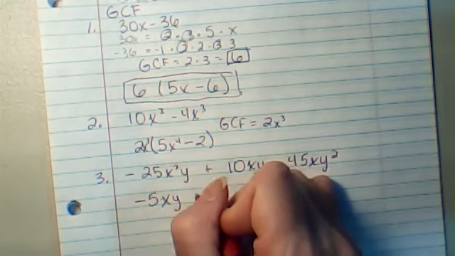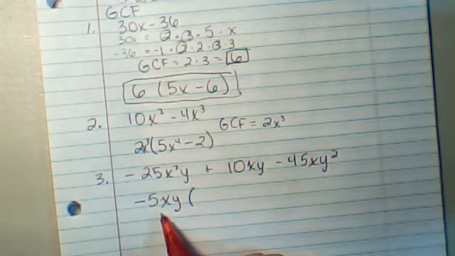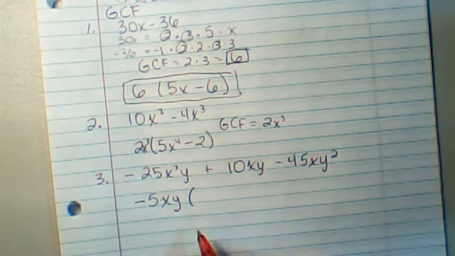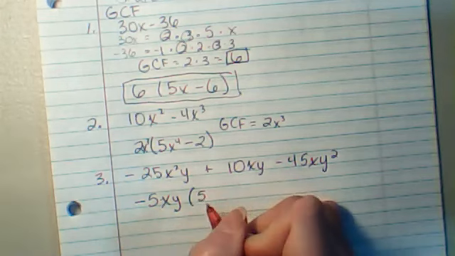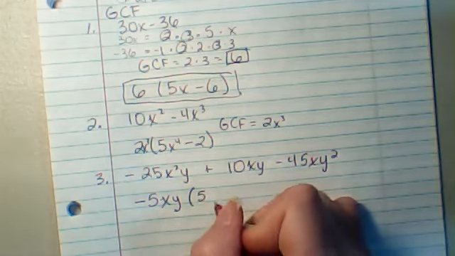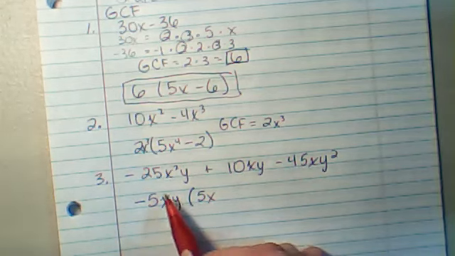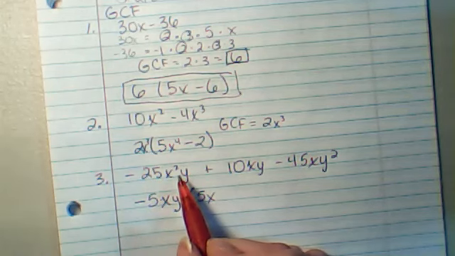If it asked me to factor the expression, I take the GCF and put it out in front. Then I see what would be left. Meaning, if I divide this term by my GCF, what do I get here? Can I have a 5x? Let's see if I did that right. I'm going to do negative 5 times 5. Yep, that gives me what I started with. xy times x, yep, that gives me the x squared y.